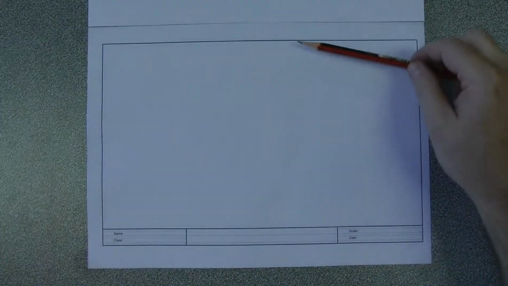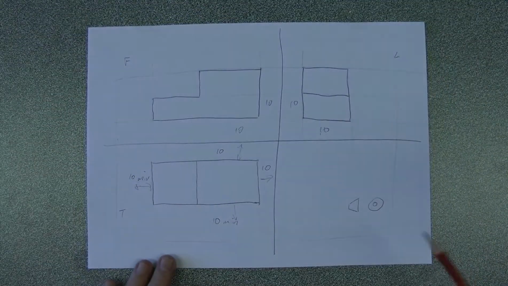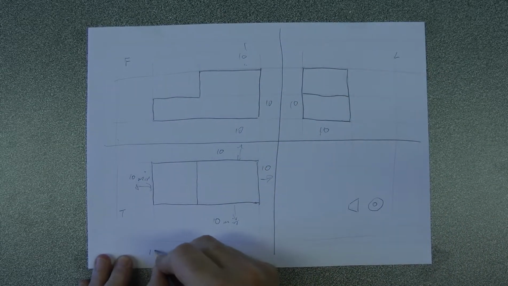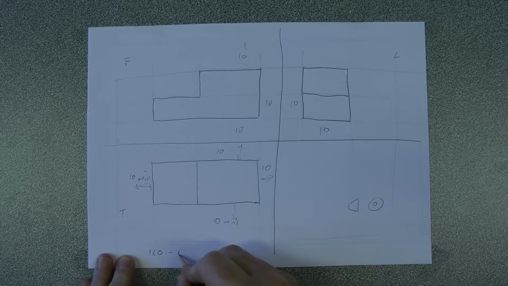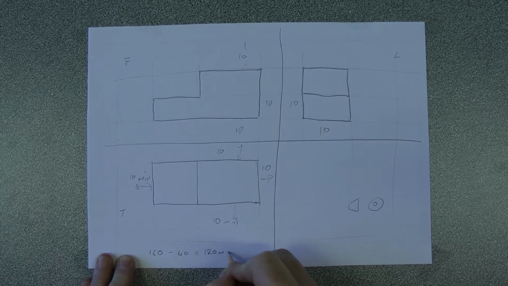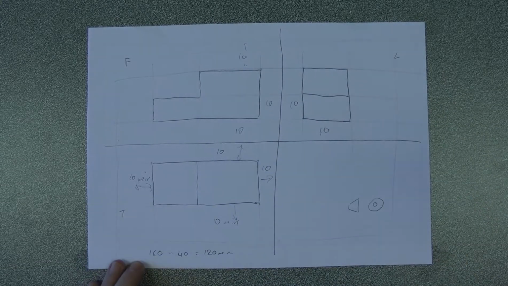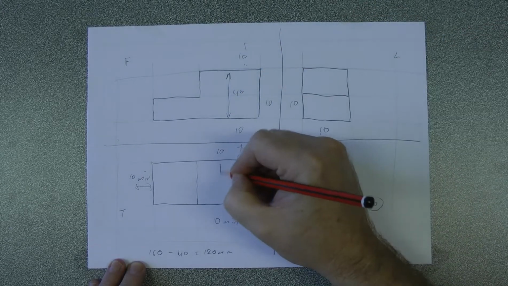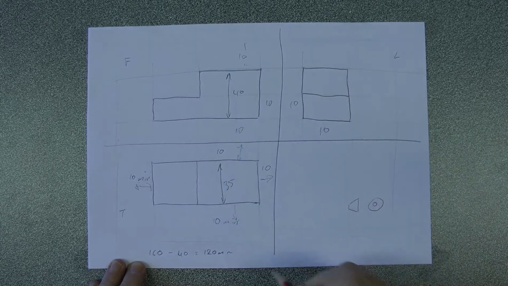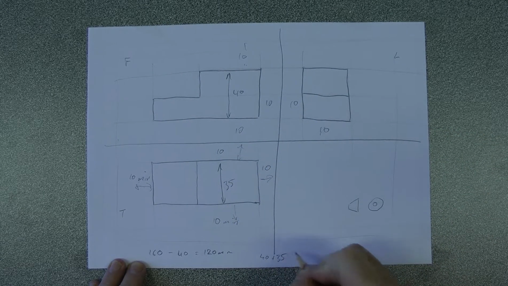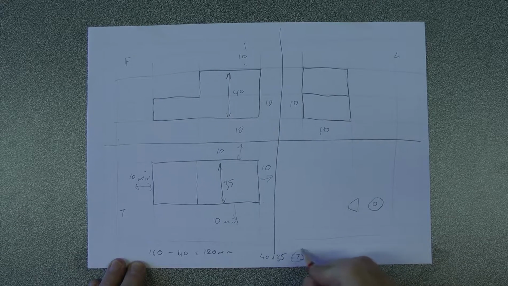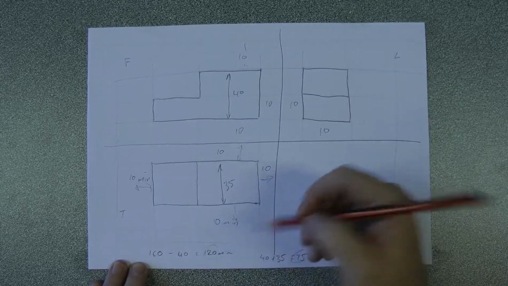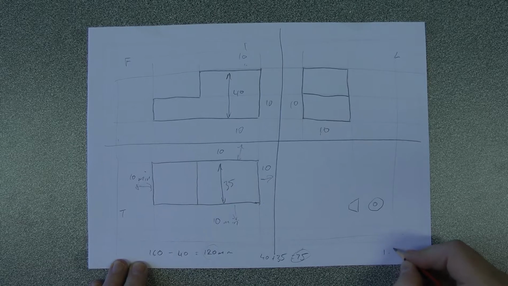So let's add them up. I start with 160 millimeters. I know I want a minimum of 10 here, here, here, and here. That's 40. So I've got 160 to start with. I have to subtract 40. That equals 120 millimeters. That's how much space I have to fit the shape into. Now I know that this height here is 40, and I know that this shape here is 35. Added up, that 40 plus 35 equals 75, and that 75 is less than 120 millimeters. So I can fit this shape in using a scale of 1 to 1.